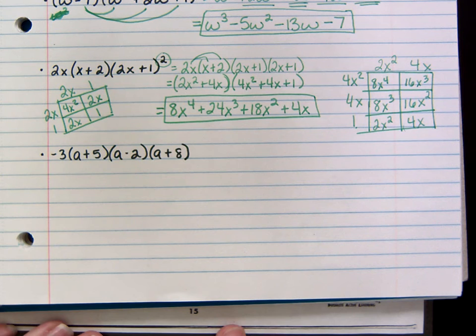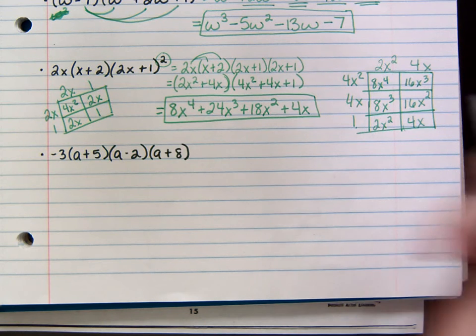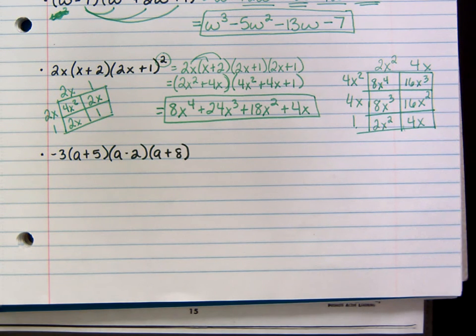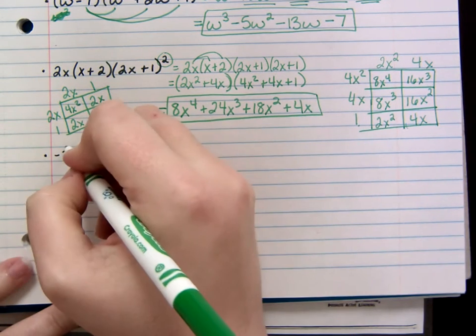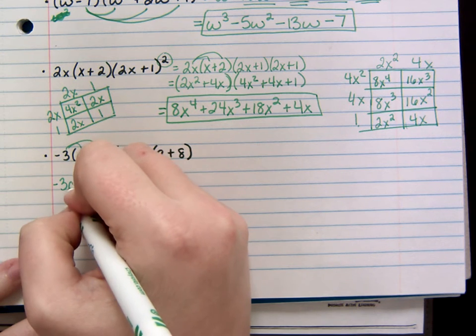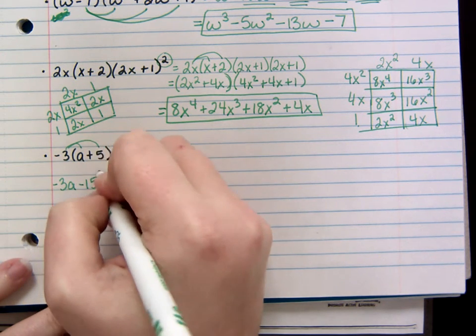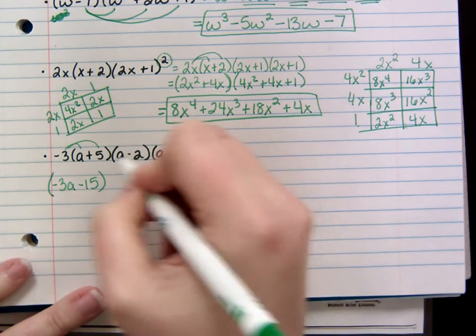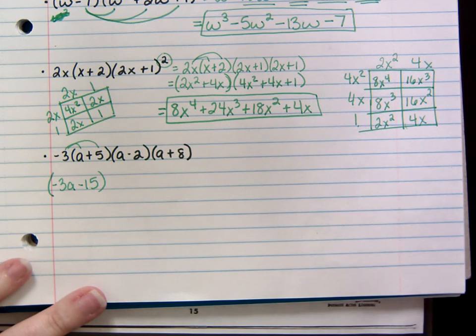Now, just like the previous one, it doesn't really matter which order you go in if you want to, but you can only multiply 2 at a time. So, same as before, I'm going to distribute on this one. So, negative 3a minus 15. And multiply these. Again, FOIL or box, it doesn't matter. You're going to get the same thing.